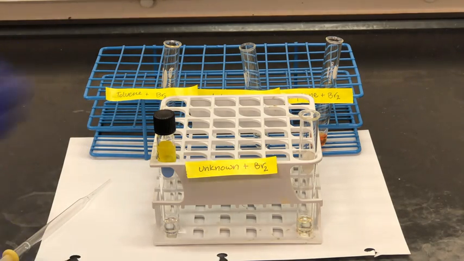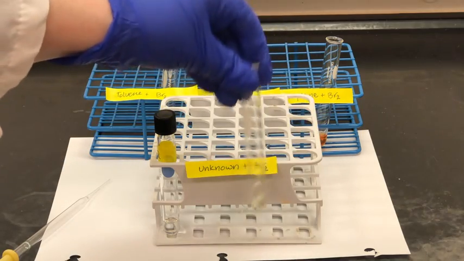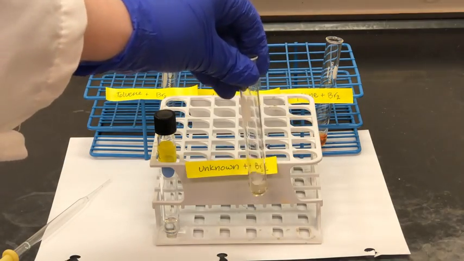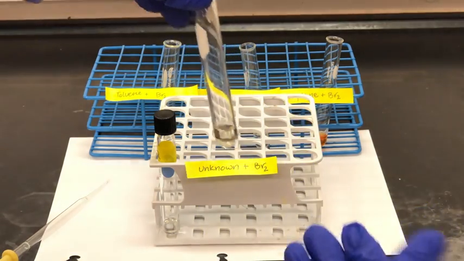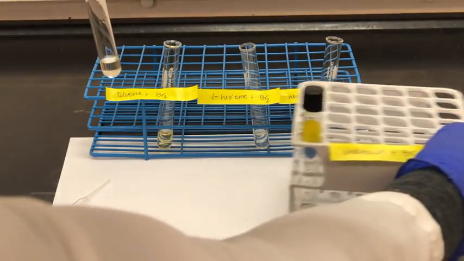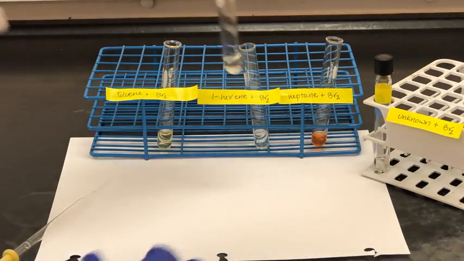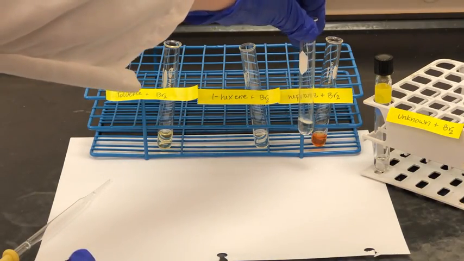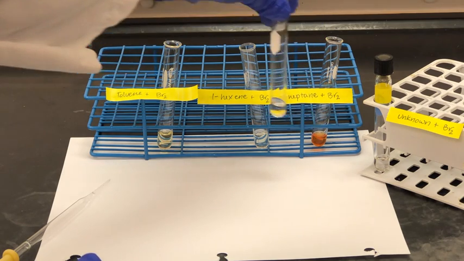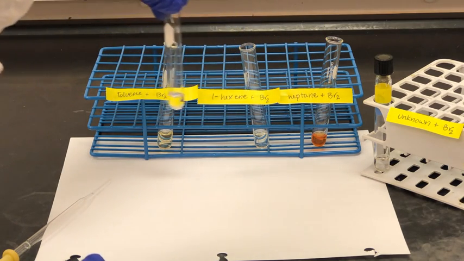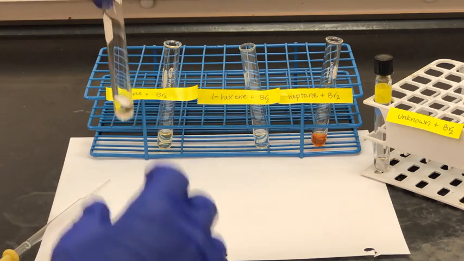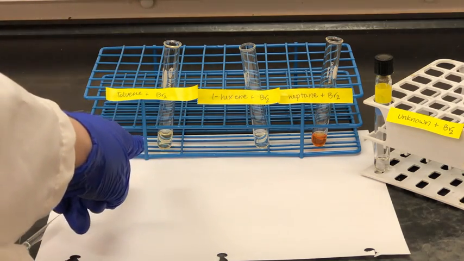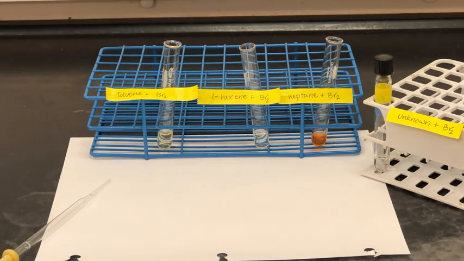So looking at our sample, do we see a color change or is it colorless? And can we make any conclusions about the functional group that's present in our unknown? Let's compare it to our previous tests. Which one does it match the best? Now notice the toluene and bromine color has faded over time.